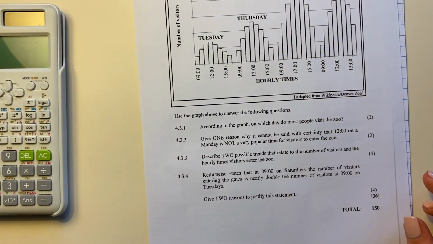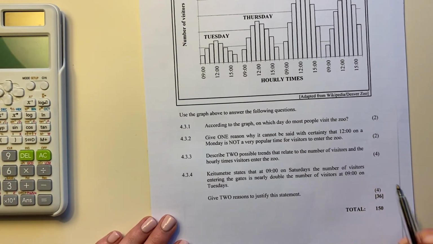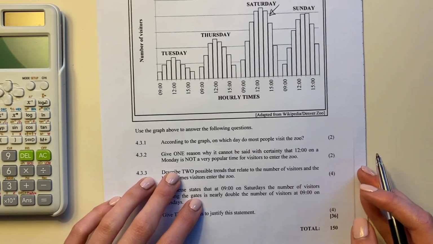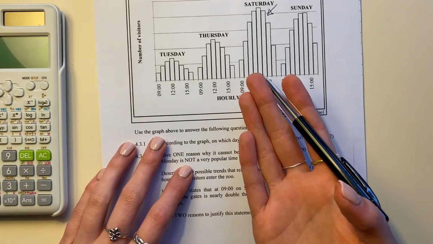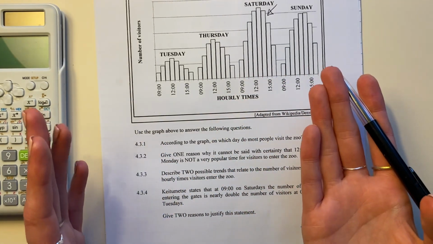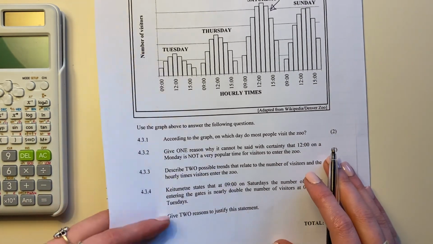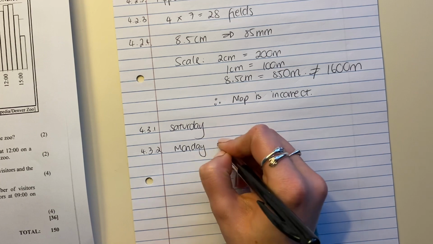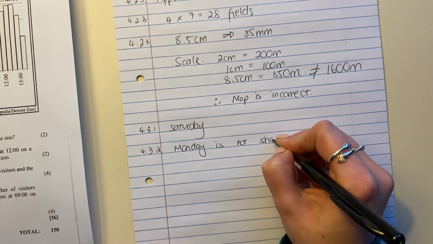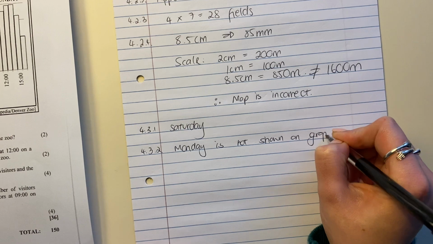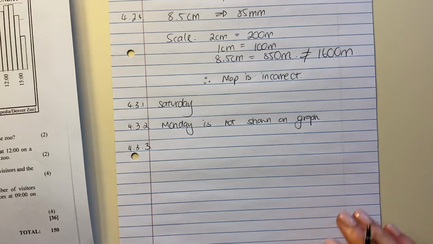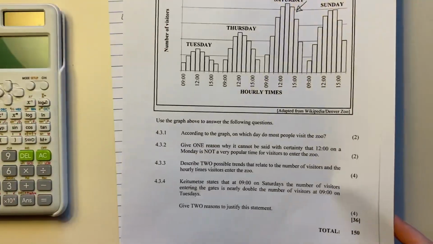It says, give one reason why it cannot be said with certainty that 12 on a Monday is not a very popular time for visitors to enter the zoo. Well, the reason you can't say that is because we have no data on Monday, right? How do we know anything about Monday? I mean, it might even be closed on Monday. We don't know anything. So you say, the reason that we cannot say much about it is that we aren't given data. So Monday is not shown on graph. Okay, and that is the reason. We can't talk about things we don't have data on, and sometimes even if we do have data, that doesn't mean we should talk on it.